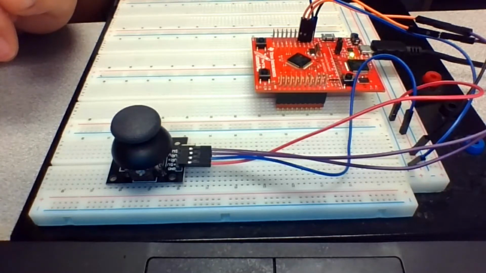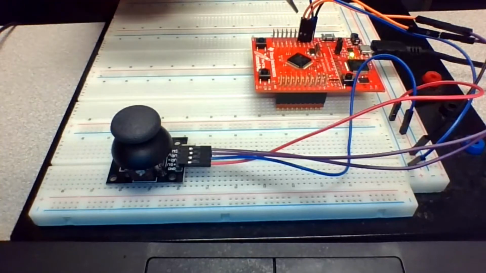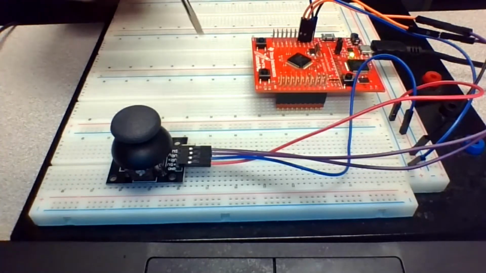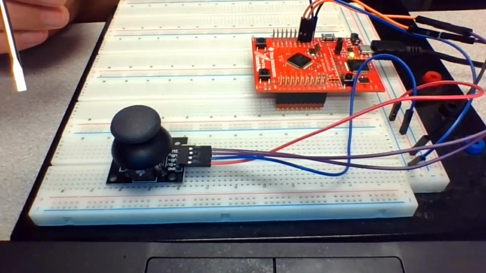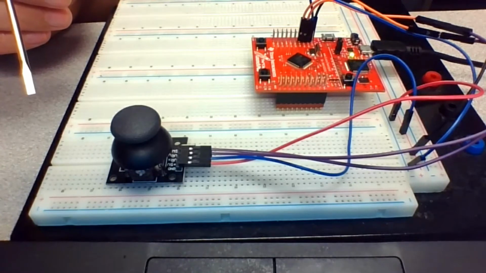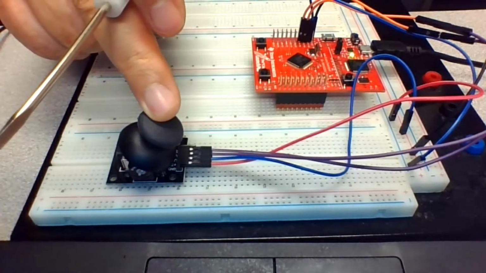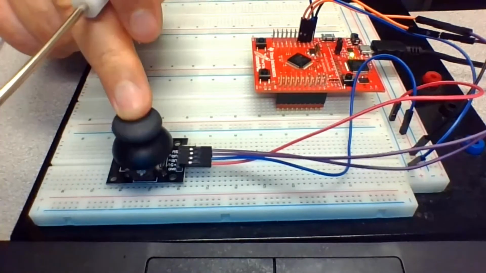So we will do that. We connect PD0 and PD1 to the X and Y pins here, and then we use just a serial print function in Energia and see what the value is whenever you move this joystick in the x-axis and also the y-axis.